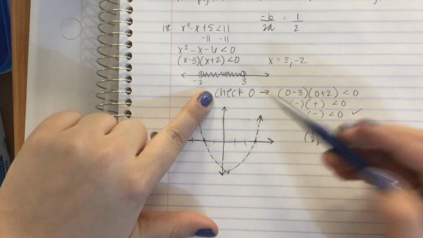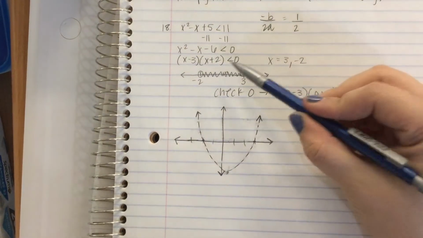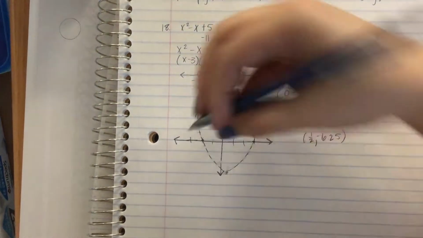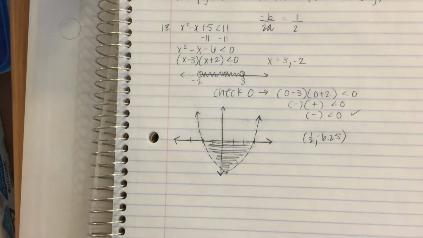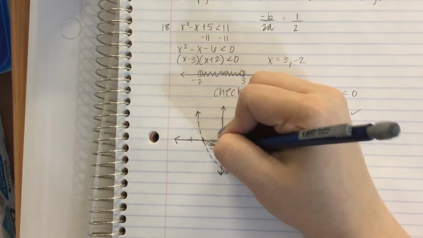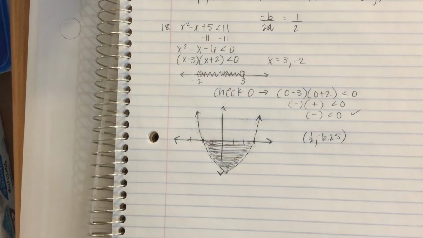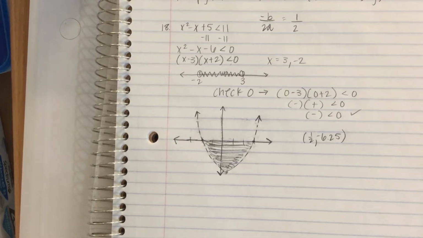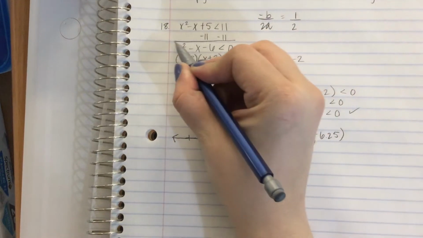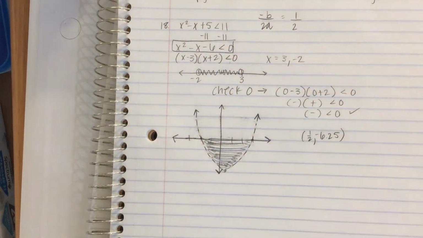Okay, so we want above or below 0? Below. Okay, that's how you would graph it. Wait, what about that? So I want this guy right here, less than 0? It's always going to be greater than or less than 0. It's easier to get it to 0.